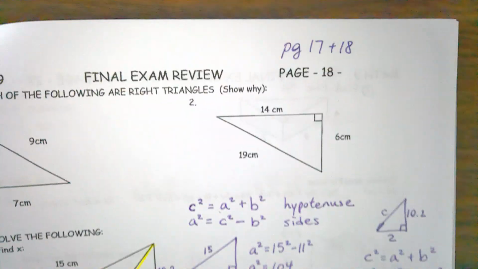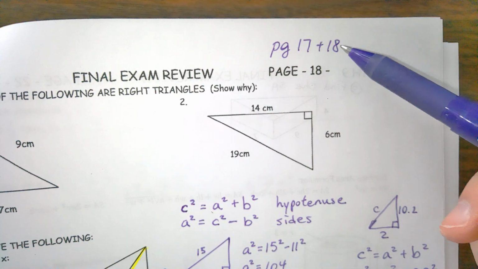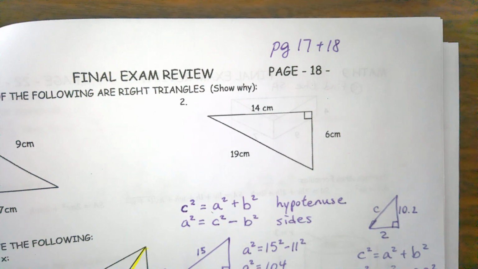So that's it. For the rest of the class, it is a short period today because of the assembly day schedule. So it's only page 17, 18, and you have about half an hour to get started on this. Anything not done is homework.